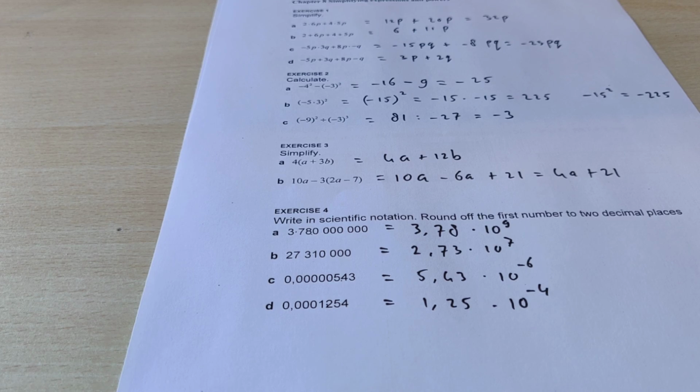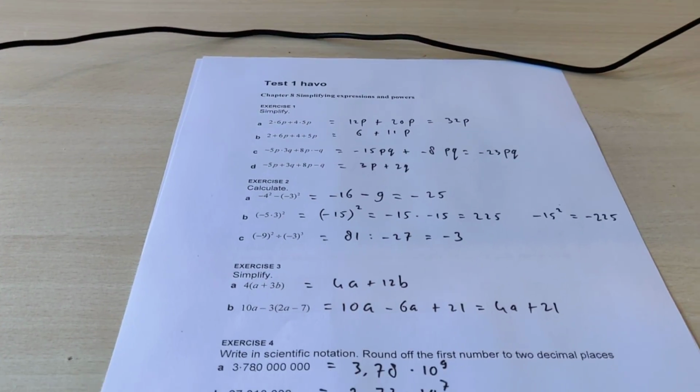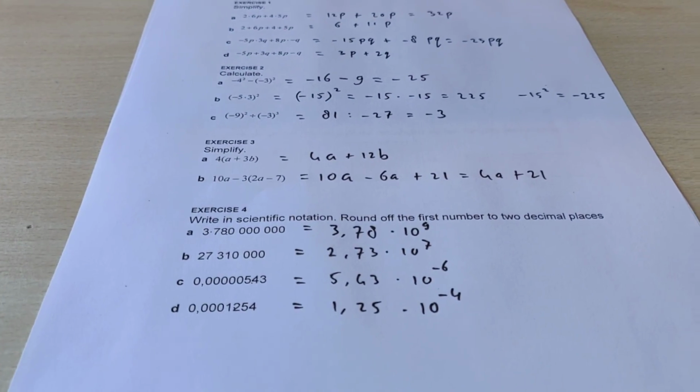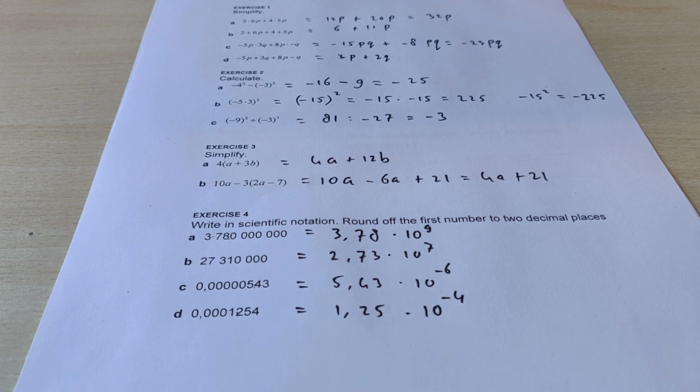Okay, so these were the answers for exercises 1, 2, 3, and 4. I have a different video for exercises 5 and 6, and another different video for exercise 7.